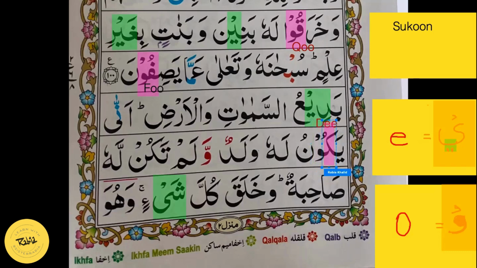This is koo, kaf with the dhamma. And waw with the sukoon is ooh. Put them together. Koo. Excellent. Okay, help me, Ashley. Let's go here.